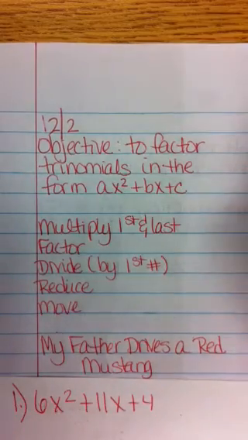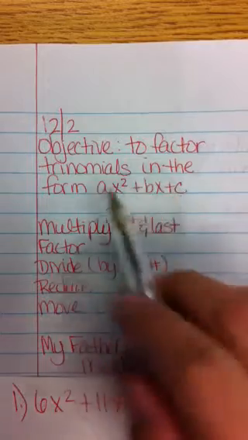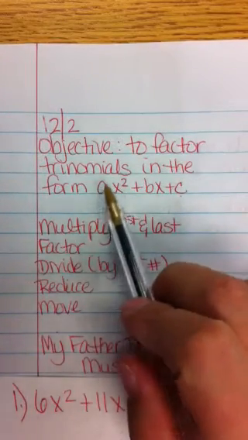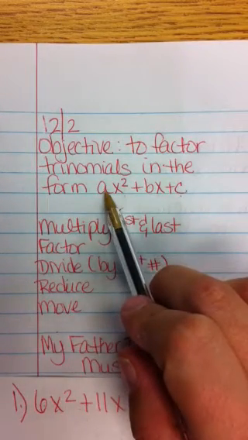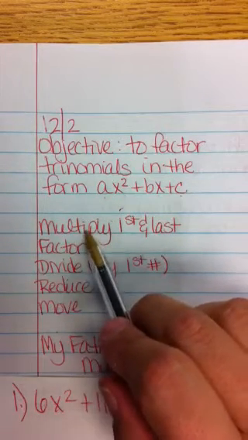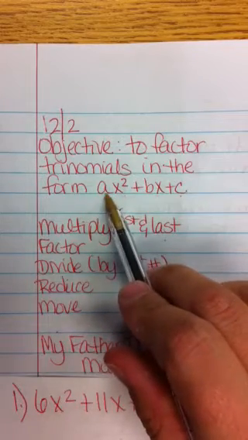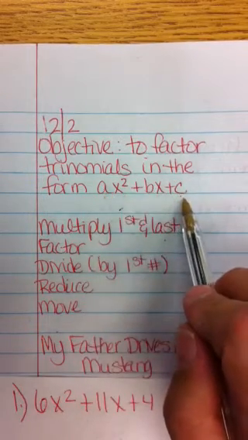Our objective today is to factor trinomials in the form ax squared plus bx plus c. So it's very similar to yesterday, except we have an a in front of that x squared. So that does change our steps a little bit, makes it a little bit longer. Our steps are to multiply the first and last. So that means we're going to multiply the a and the c.